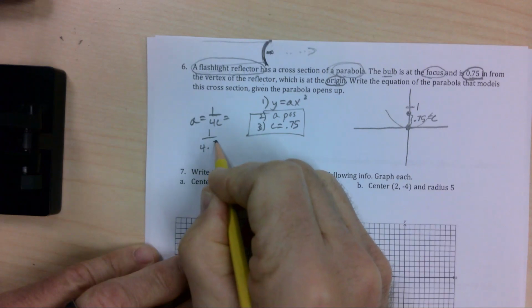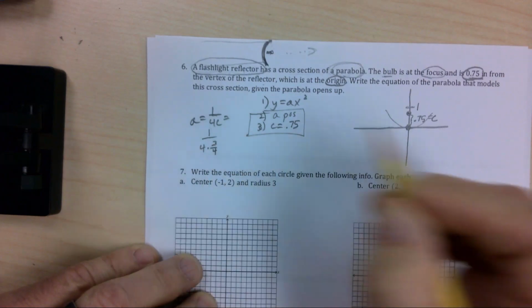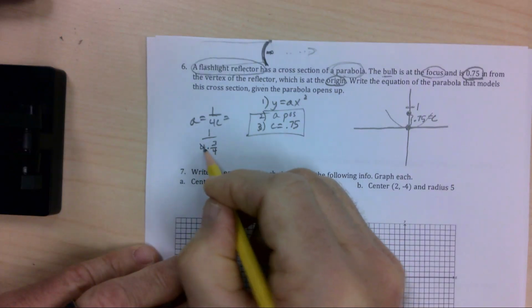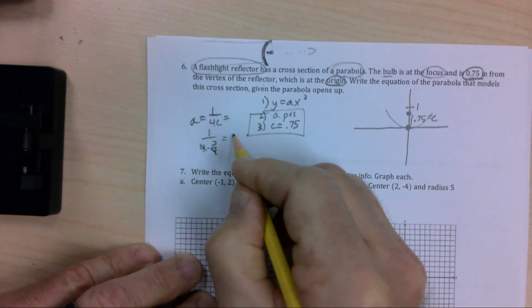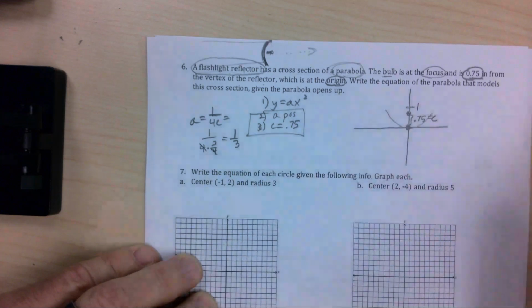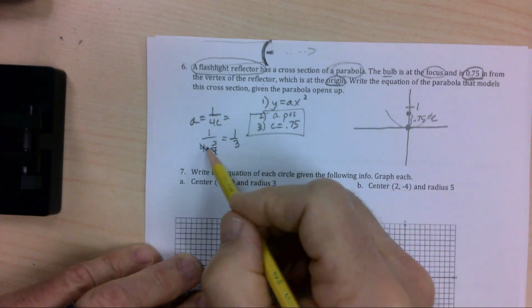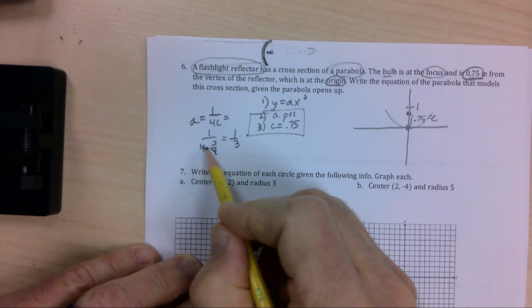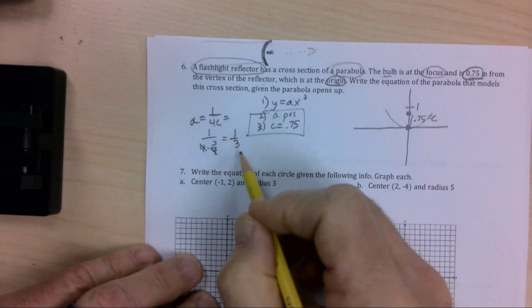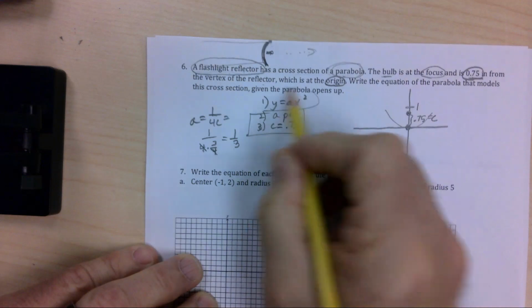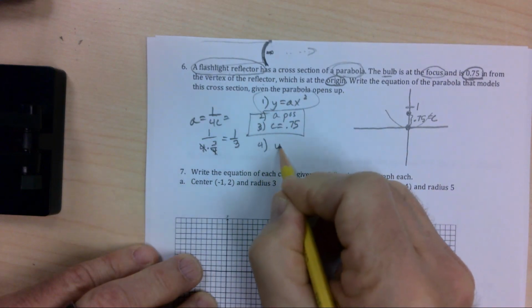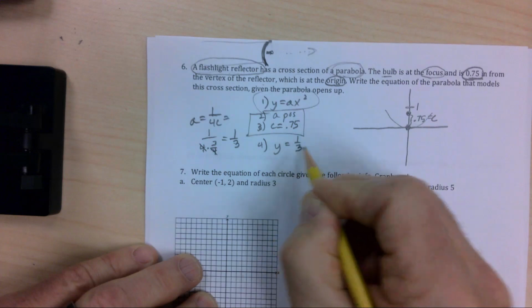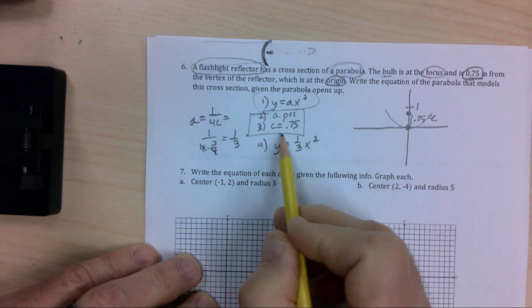Now, I'm going to choose to turn that into 3/4 because it's just easier to work with, because these 4's would cancel, and this would turn out to be 1/3. You'd get the same thing if you multiplied this 4 times 0.75 with your calculator. So 1/3, and we can be done. So that's y equals 1/3 x squared.